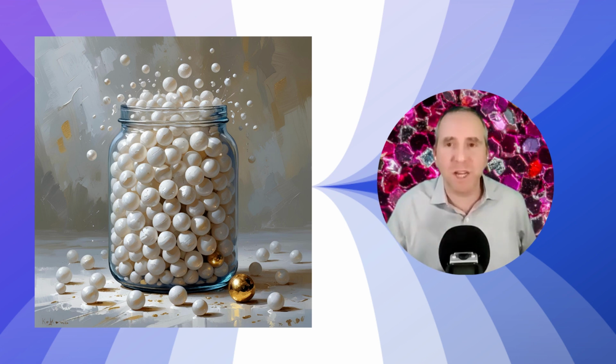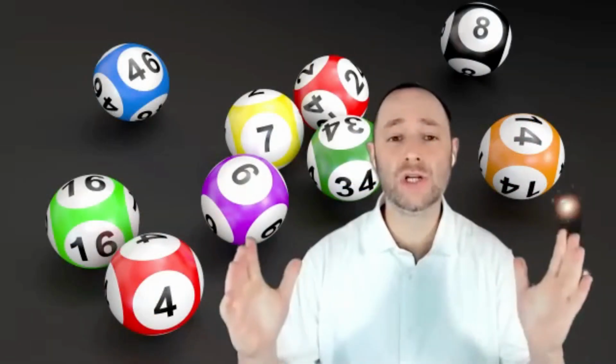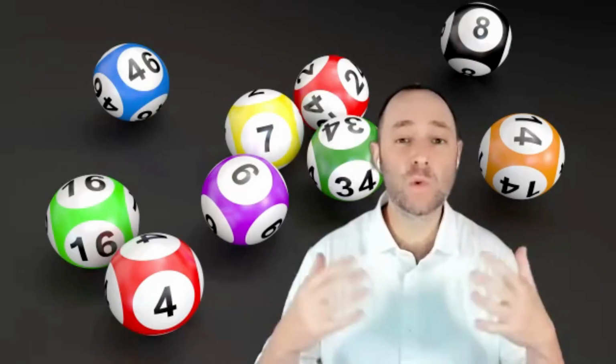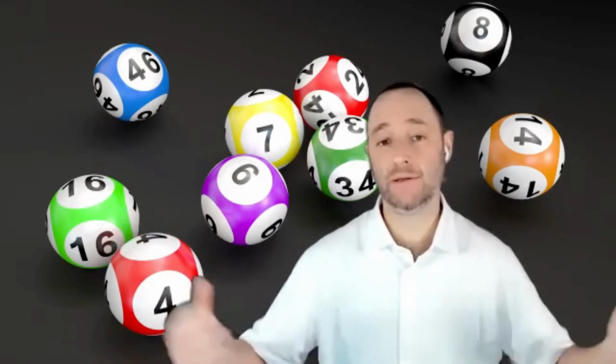Would chance be a good explanation? Of course not. The odds of that are 1 in 1 trillion. Instead, we would look for some other explanation. Maybe it's rigged or something like that.